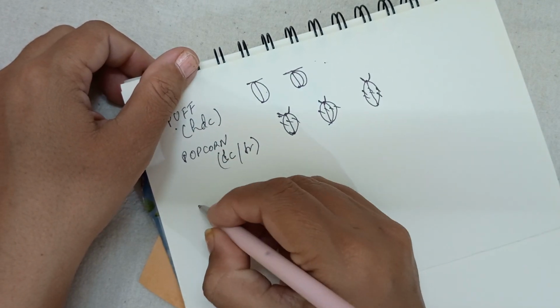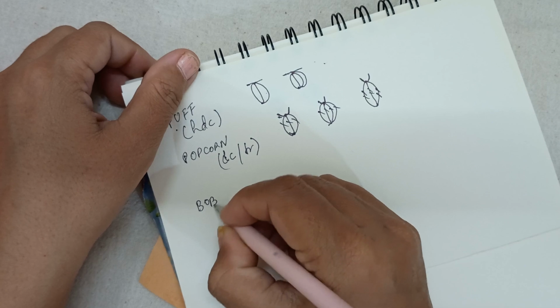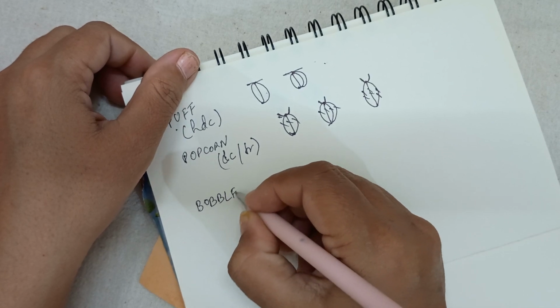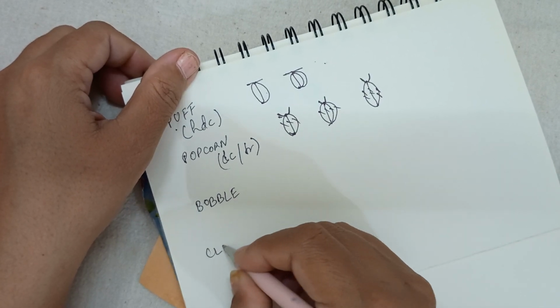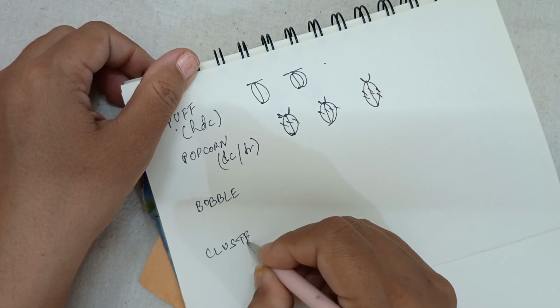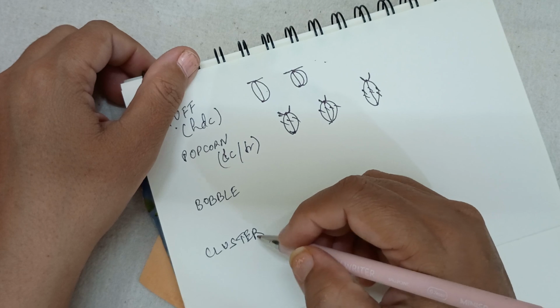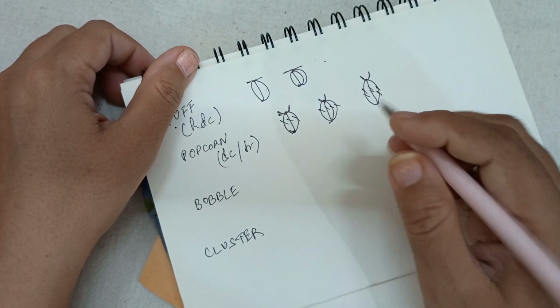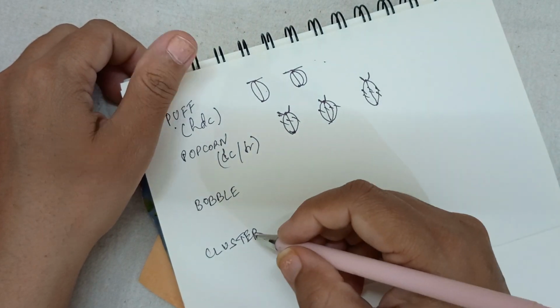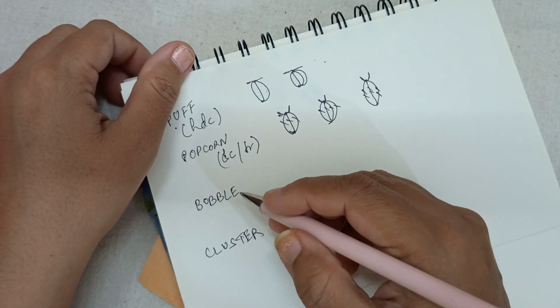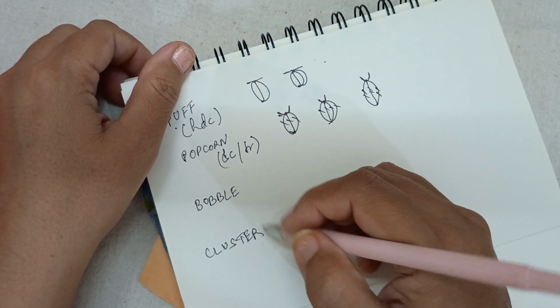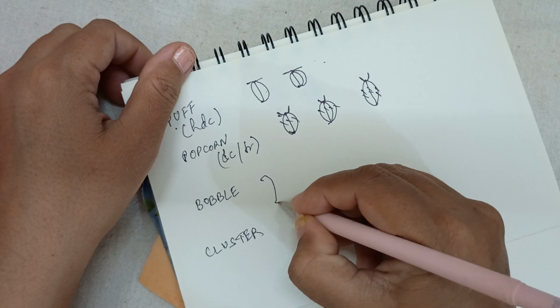Next come the bobble stitch and the cluster stitch. The difference between a bobble stitch and the cluster stitch is just one, which I will explain a little later. First, let us understand what is common between bobble stitch and cluster stitch.